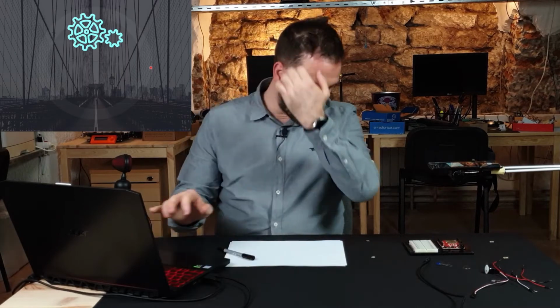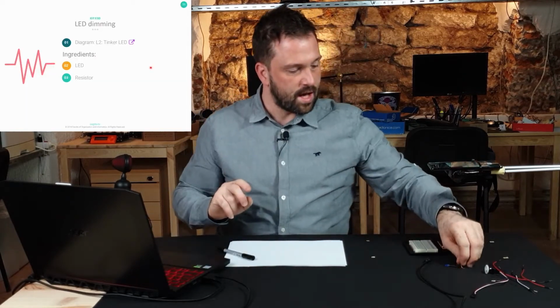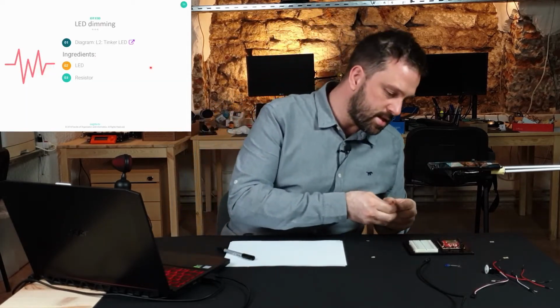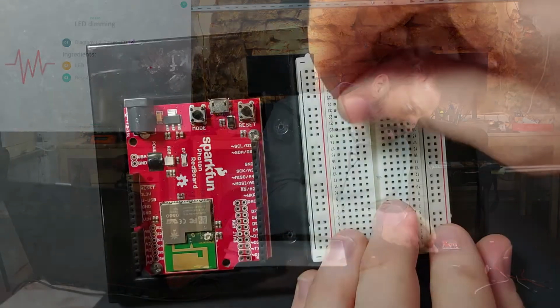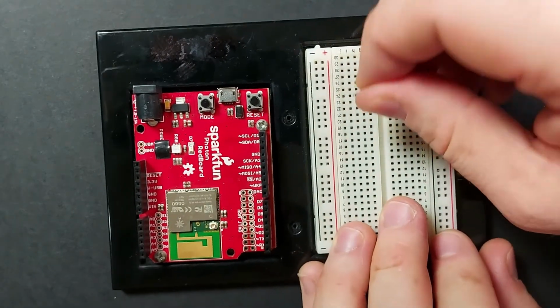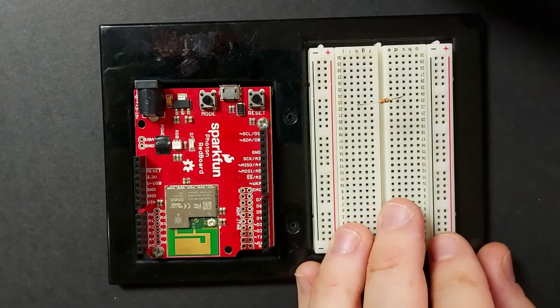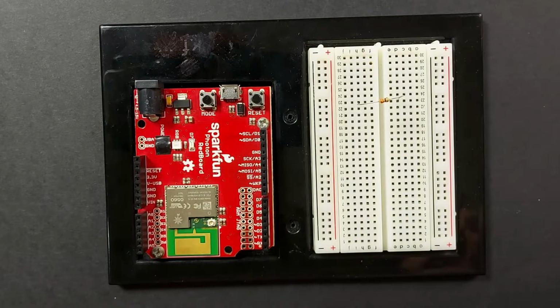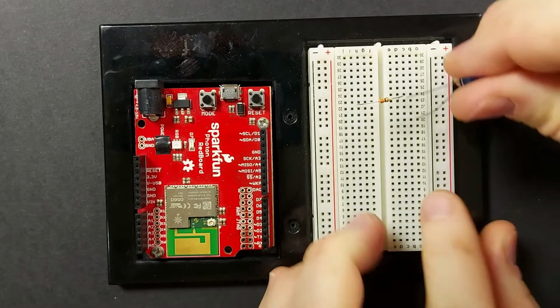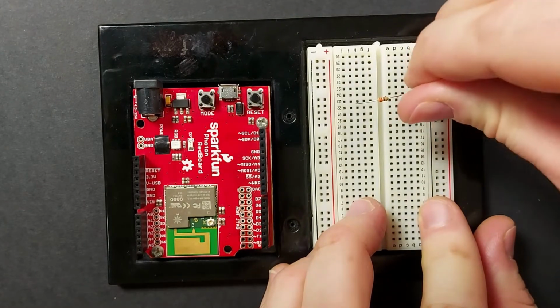And what we'll do in this demo is we will dim the LED. Of course, for that we need the LED and a resistor, and let's begin. First, I'm going to create the circuit. As always, I need a resistor and an LED. Let's check the polarity. So this one goes to the ground, which is fine.